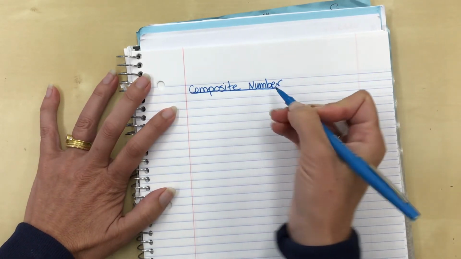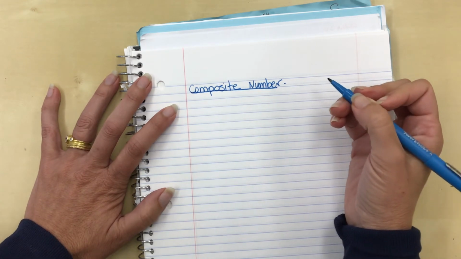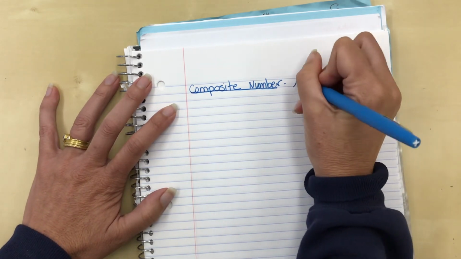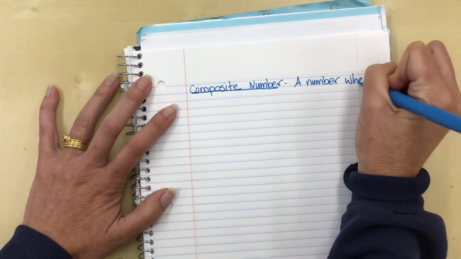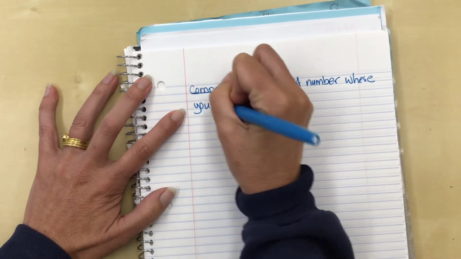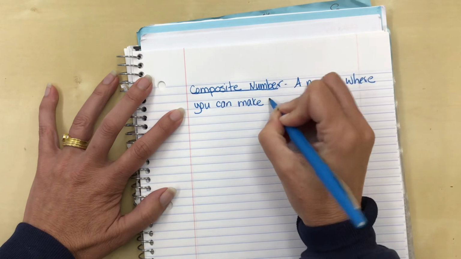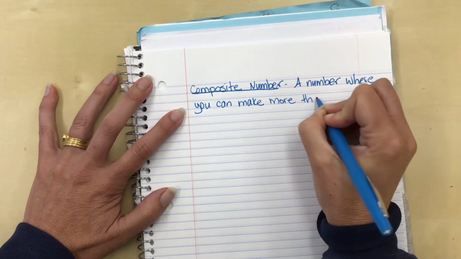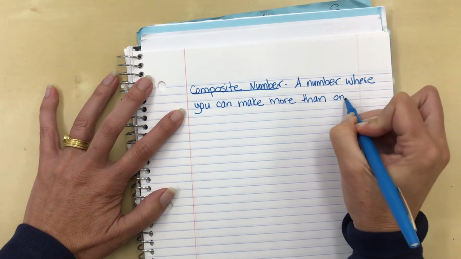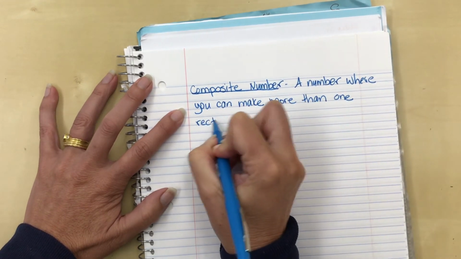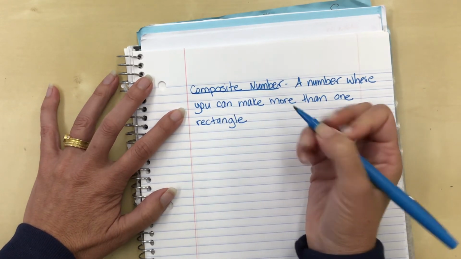A composite number is a number where you can make more than one rectangle, because it has more than one factor pair.